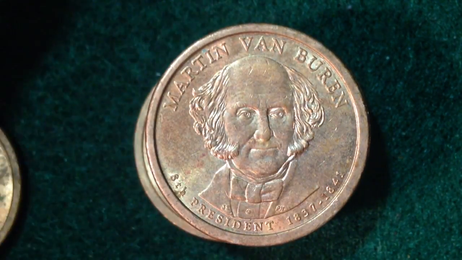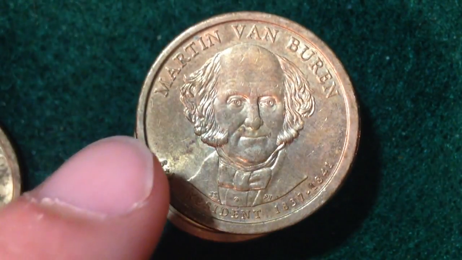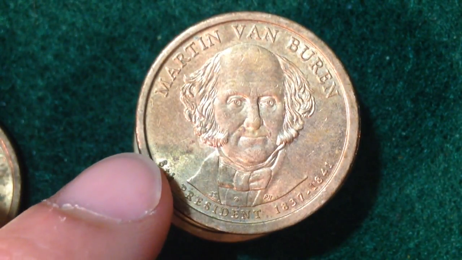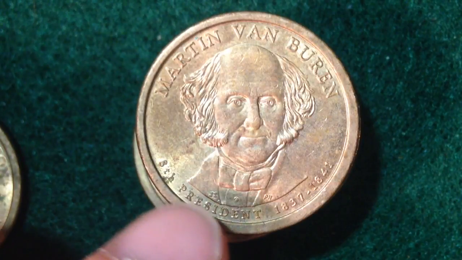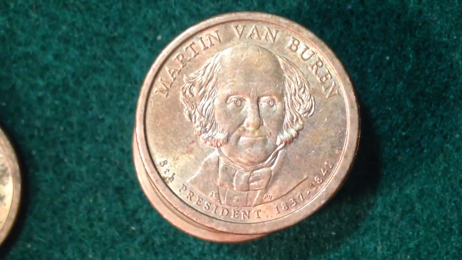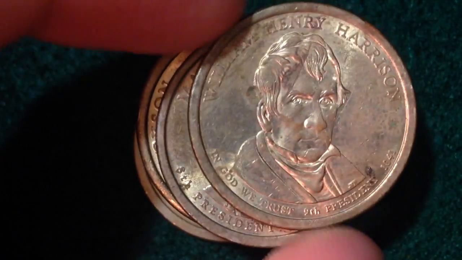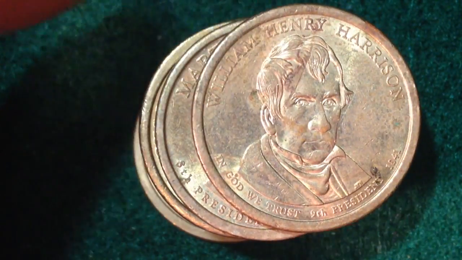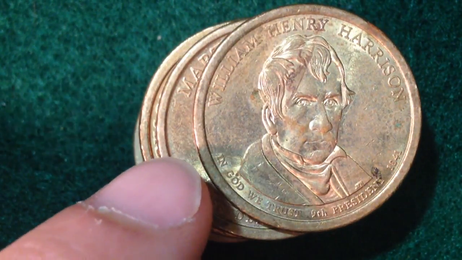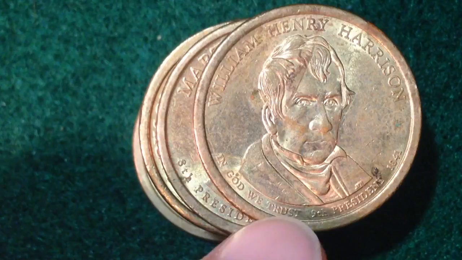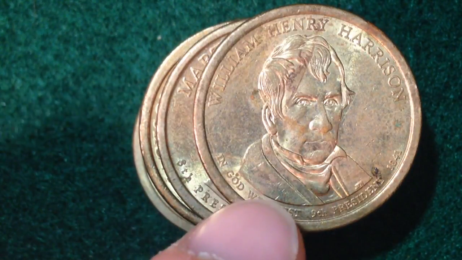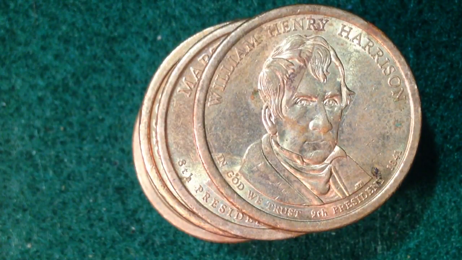Now I'm going to rewind this part a little bit right here. Pay close attention down here to the inscription that you see. 8th president, 1837 until 1841. Now when we bring this back right here with William Henry Harrison, we see that they changed up and added "In God We Trust" to the obverse of the coin, to the head side, the face of the coin.